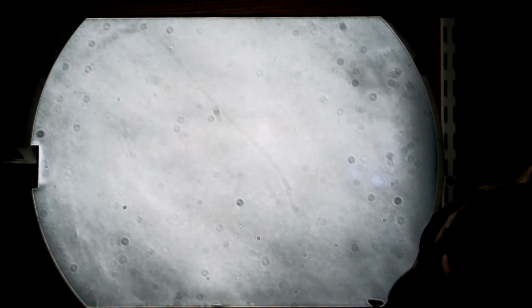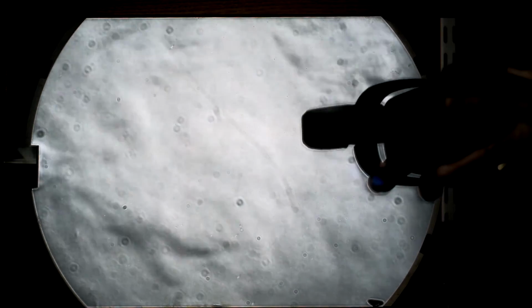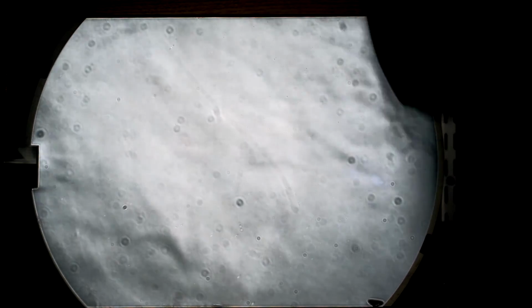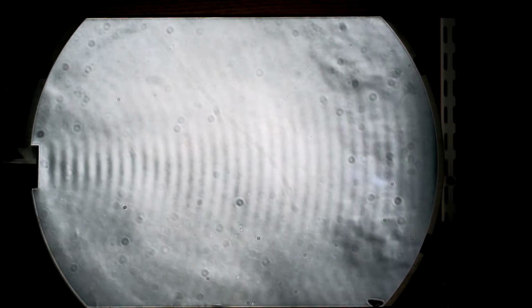All right, I'm going to turn on the sound waves, the transducer, and I'm going to wear hearing protection even though I can't hear the sound. So there you see the waves frozen in space.